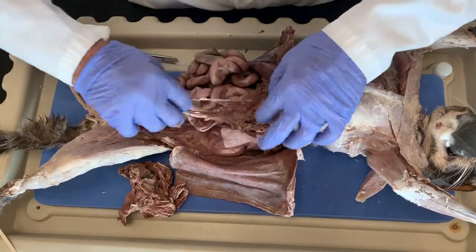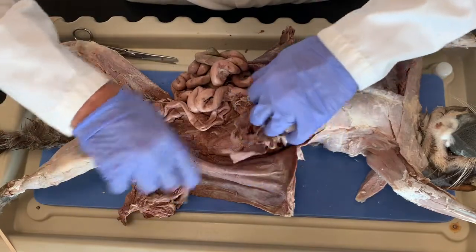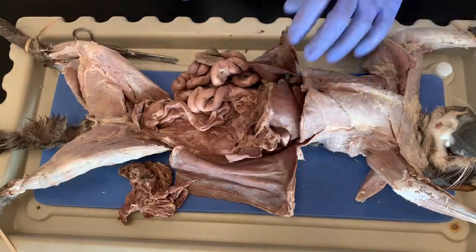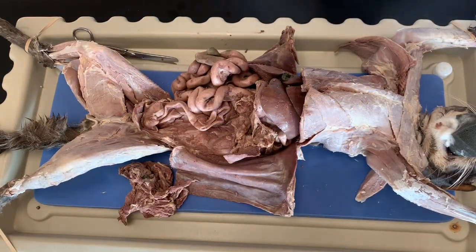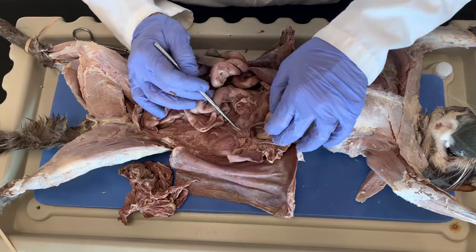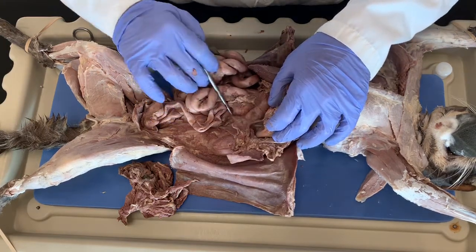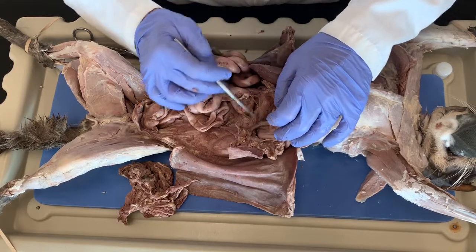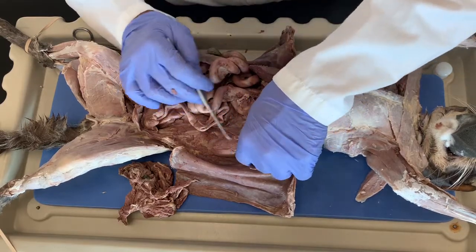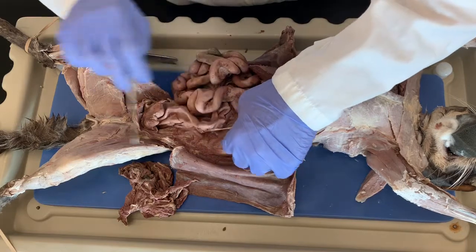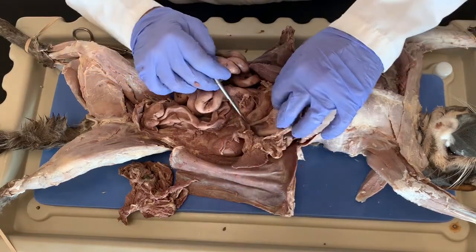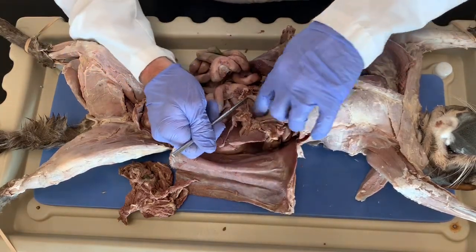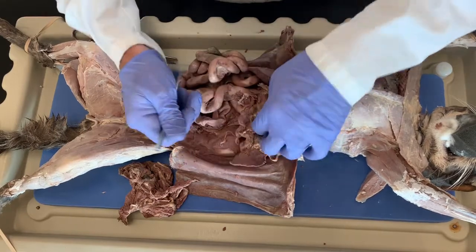And then we can get a better, clearer view of the pancreas now. So all this cream colored, segmented stuff is all the pancreas, which produces insulin, produces digestive enzymes, produces bicarbonate to help neutralize the fatty chyme as it comes from the stomach.